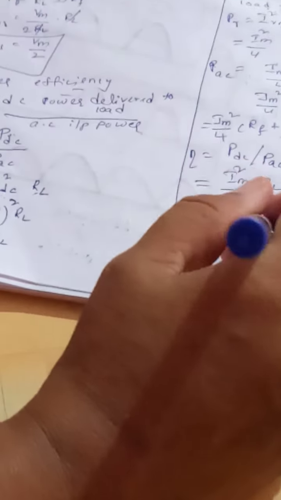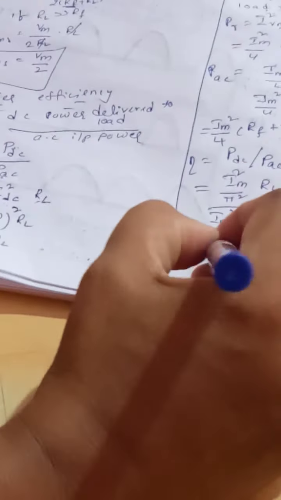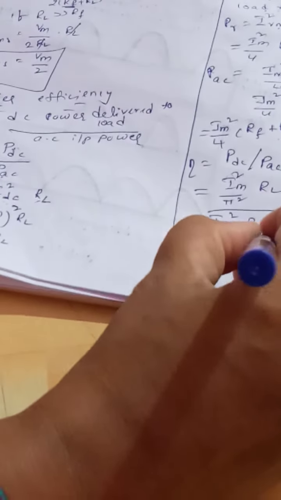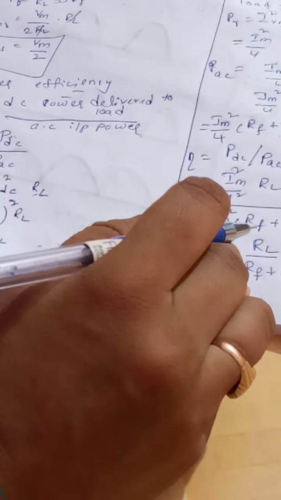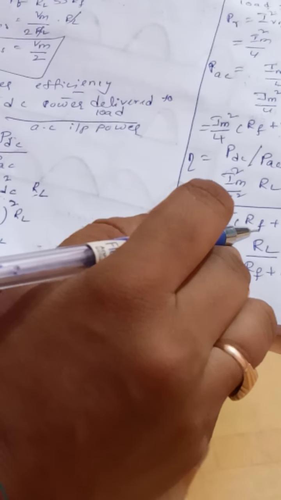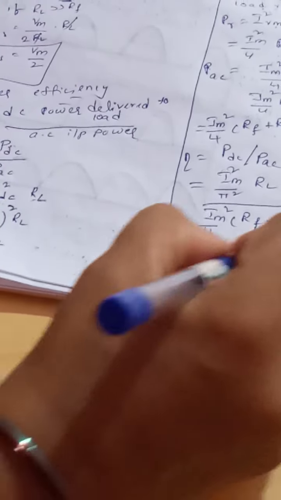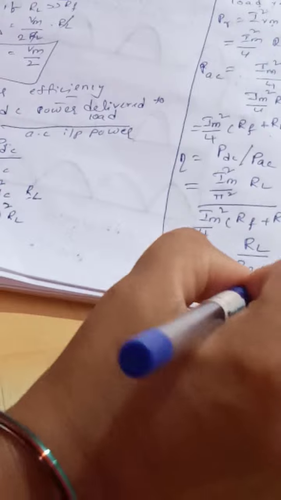This is equal to 4 by pi square RL by RF plus RL, and the value of this is equivalent to 0.406 RL.